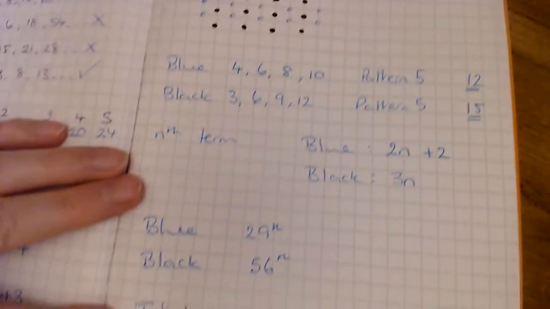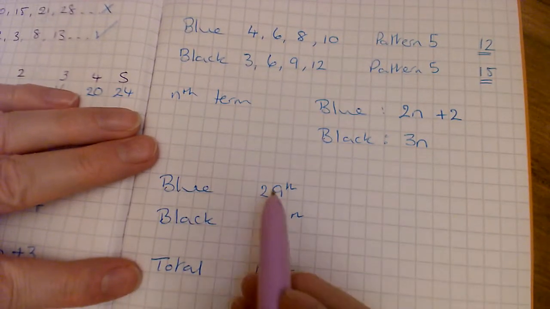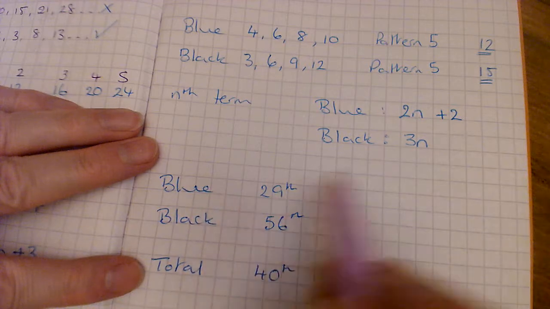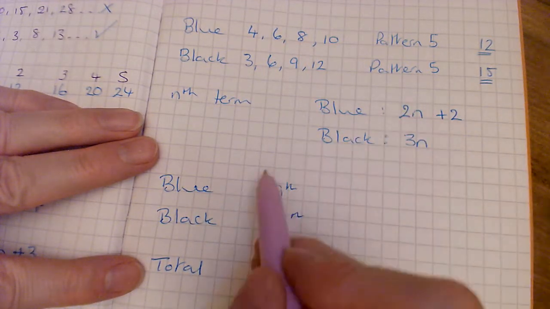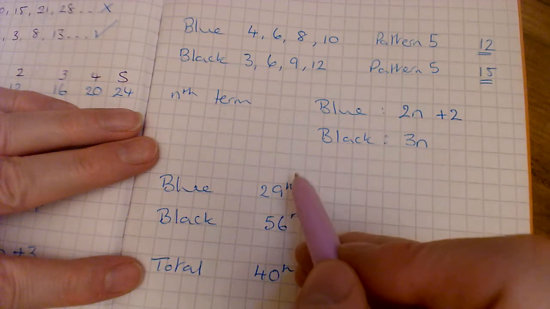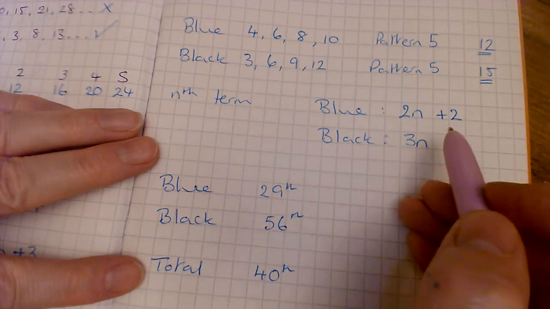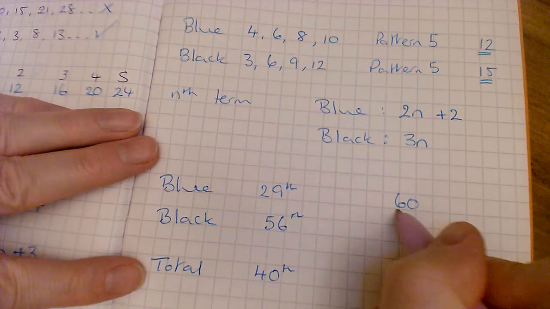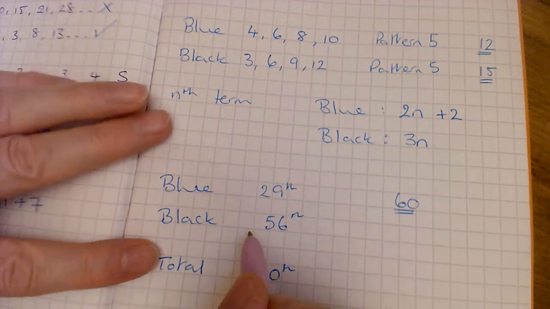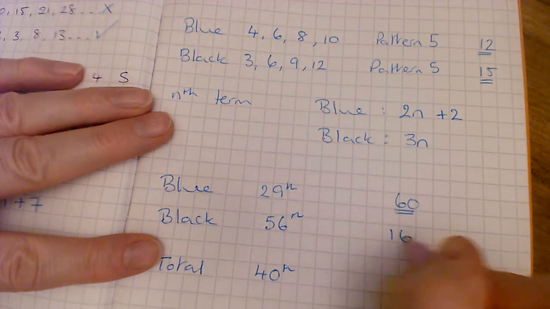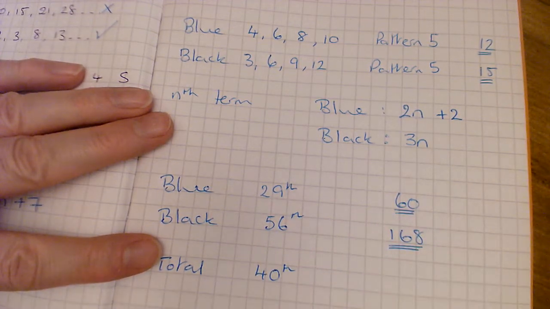Then when I come down to this one, this is the 29th pattern, how many blues are you going to have? Well, we know the blues are just the 2 times table, so I do 2 29s, so the 29th number in the 2 times table is 2 29s is 58. And then I add 2 on to get 60, so the number of blue beads in the pattern is going to be 60. The black beads is just the 3 times table, so I've just got to do 3 56s, so that's 150 plus 18, 168 is going to be the answer for that one.